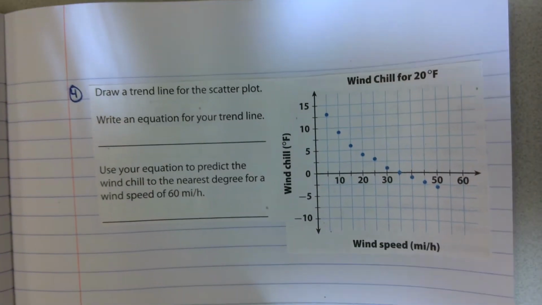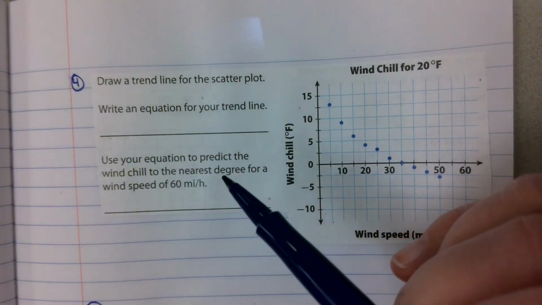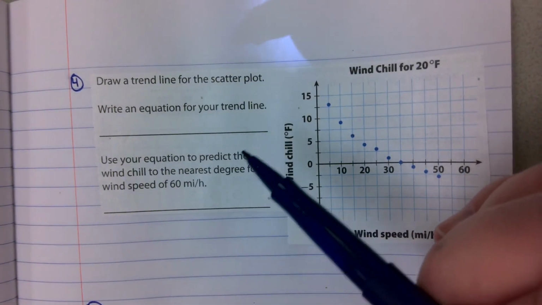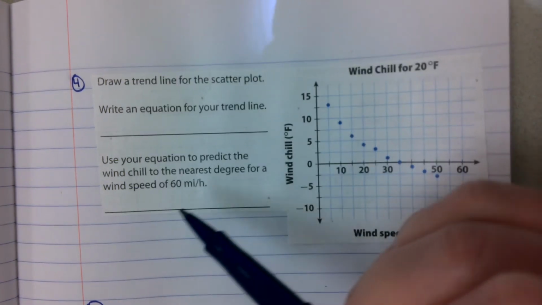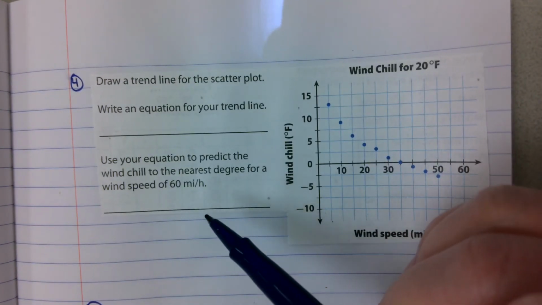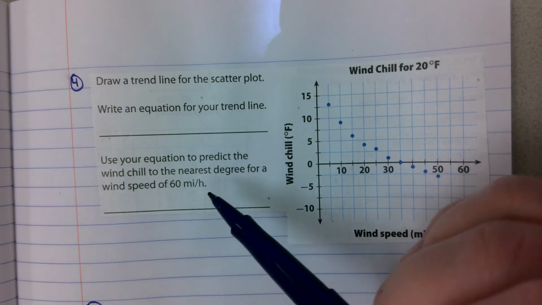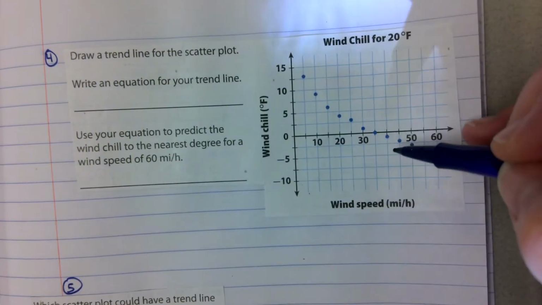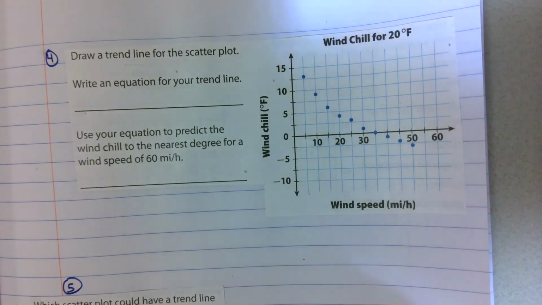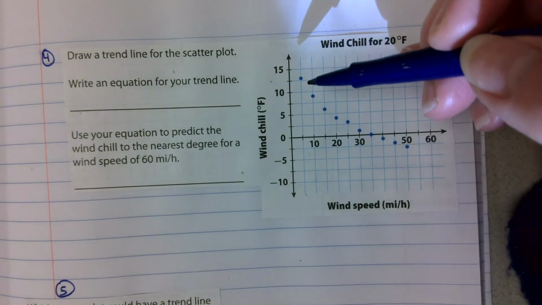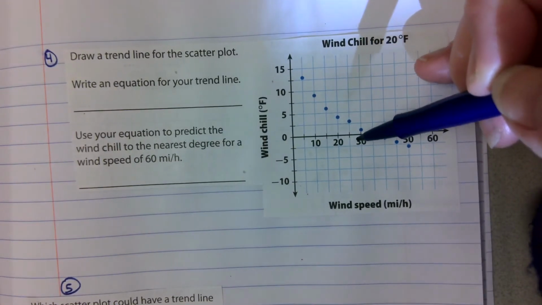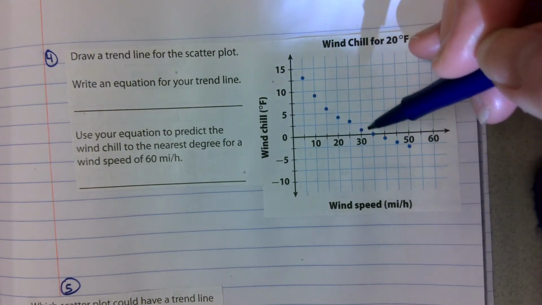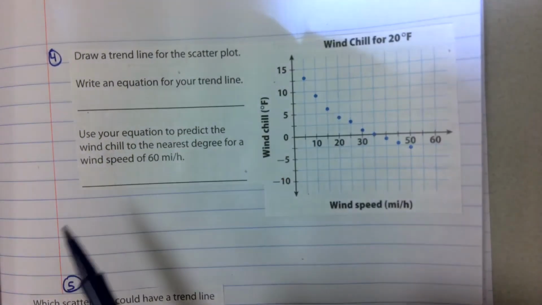All right, number 4, draw a trend line for the scatter plot. Write an equation for your trend line. Use your equation to predict the wind chill to the nearest degree for a wind speed of 60 miles per hour. So as you're drawing these, just do your very best to draw them. And I'm more concerned that you get the notes and the practice on your journal. So if you don't write all these out, it's not going to hurt you.